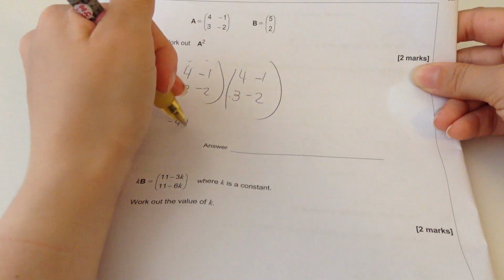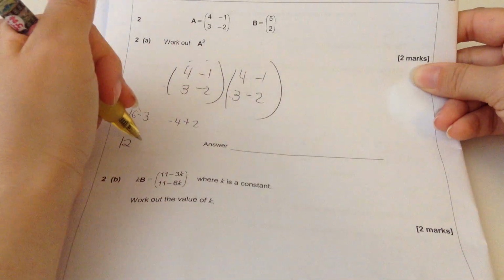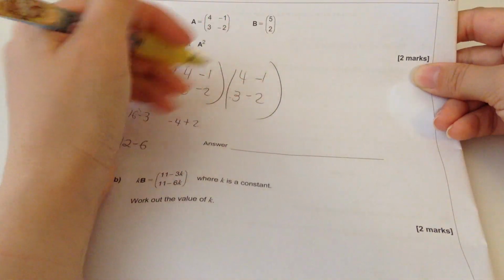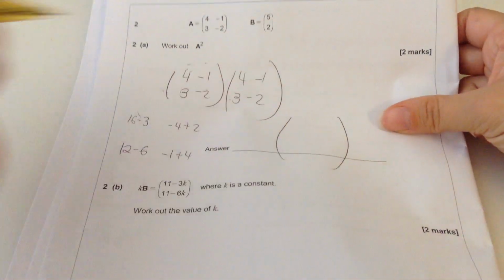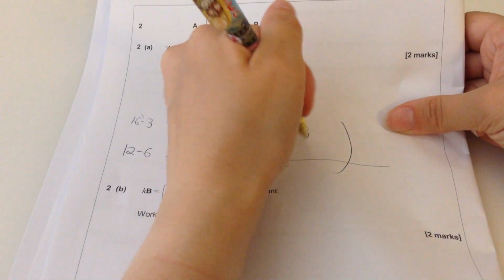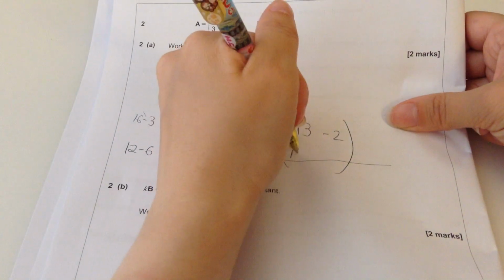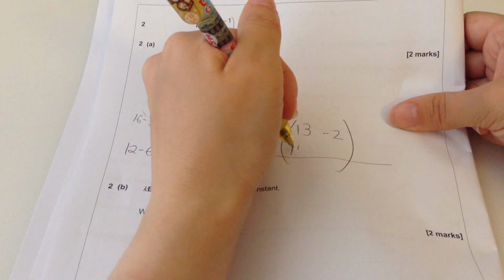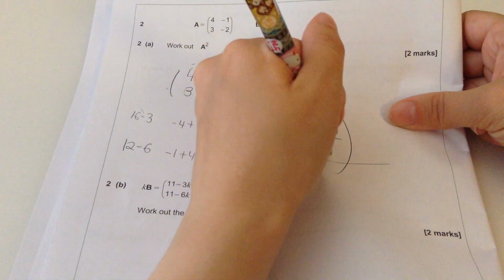Minus 1 times minus 2 is plus 2. 3 times 4 is 12. Minus 2 times 3 is minus 6. Minus 1 plus 4. So it's 13, minus 2, 14, no it's not, 8, 3.